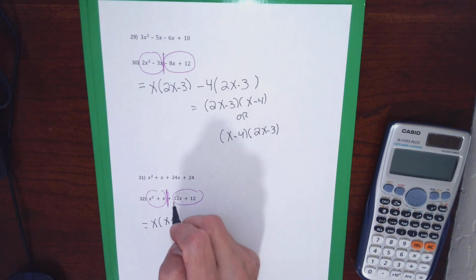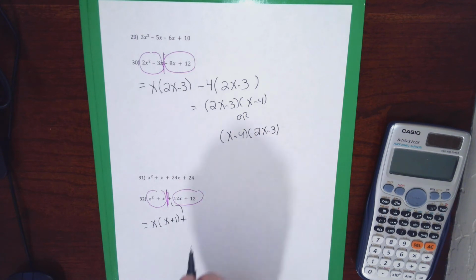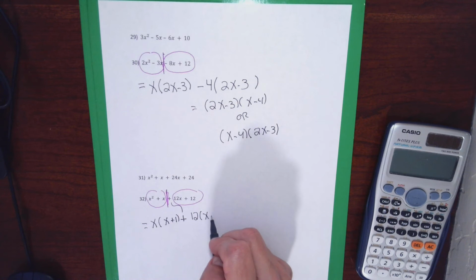Since I'm not factoring out a negative, I'm just going to bring down that plus sign. And between the 12x and the 12, I'm going to factor out a 12 for my common factor and be left with another x plus 1.